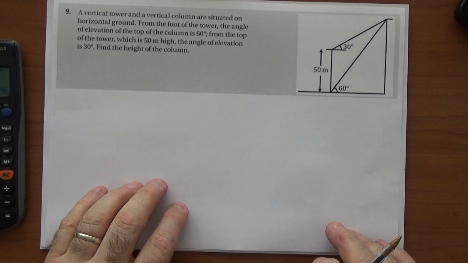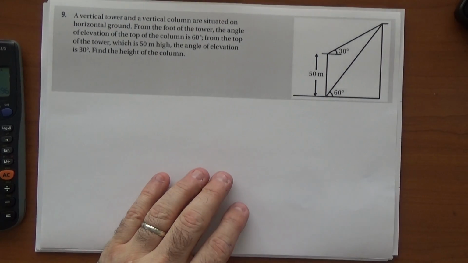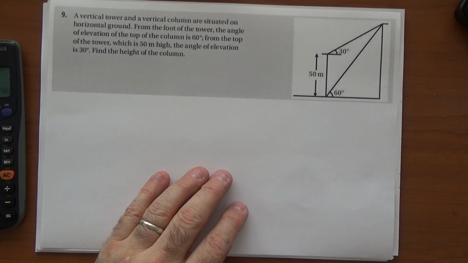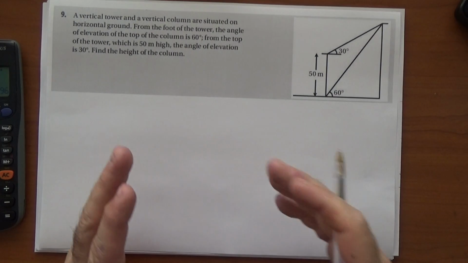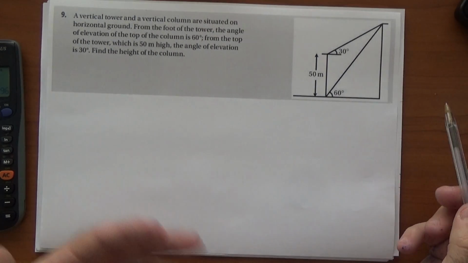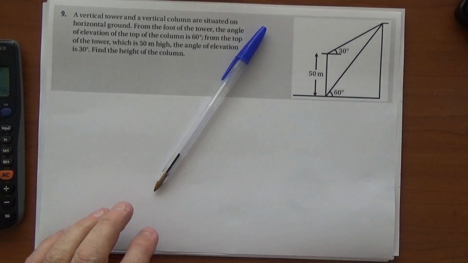Okay. Question 9. Vertical tower. Okay, we're moving into more intricate and more compounded triangles, and I'm going to park that now and do that later.